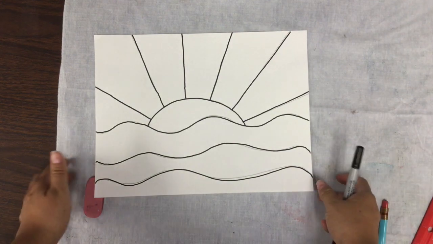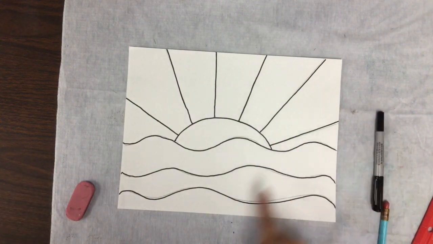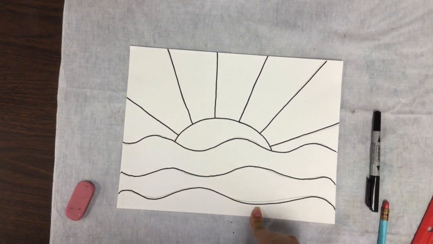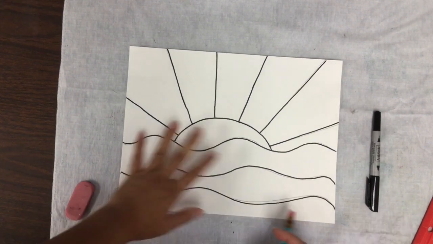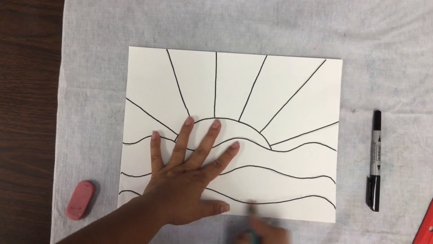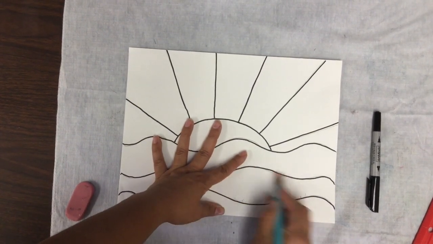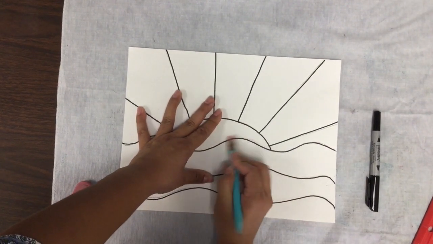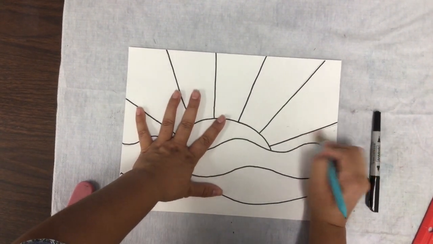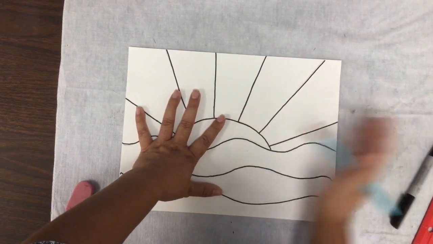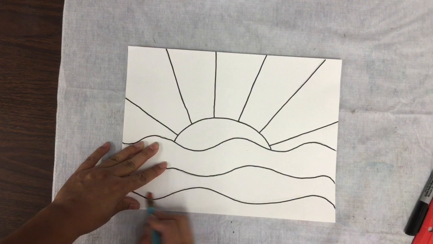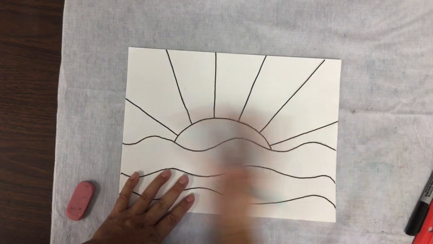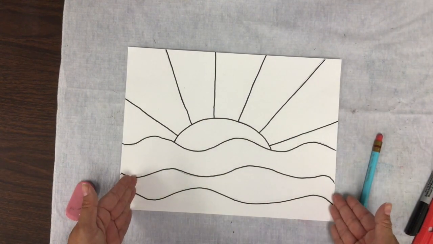All right, so I have finished outlining. Now I want you to see something. I didn't follow my pencil line exactly. And if that happened to you, that's all right. We're going to erase our pencil line so that once we start coloring in, sorry if the camera's shaky just a little bit. My camera's connected to the table. I'll try my best not to shake it too much. But it's okay if we don't follow the lines exactly. That's the magic thing about an eraser, is that it'll erase those lines and we don't have to worry about it, okay?